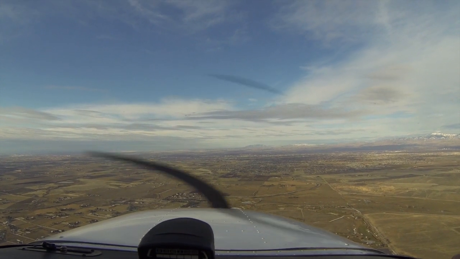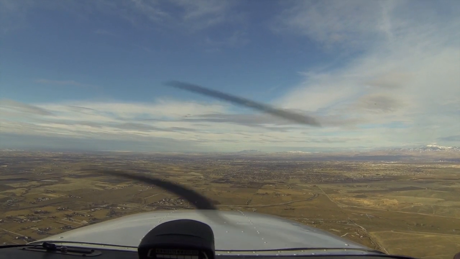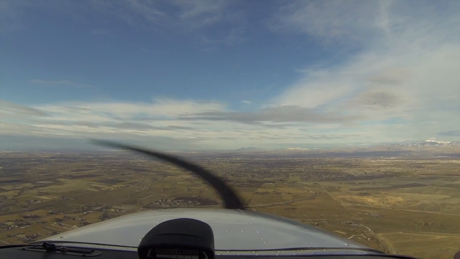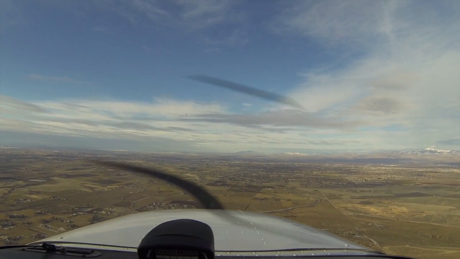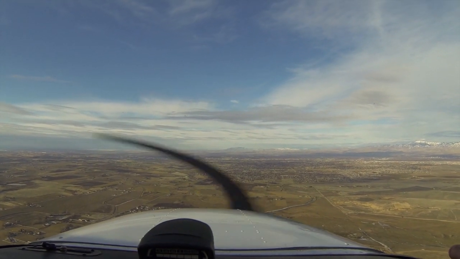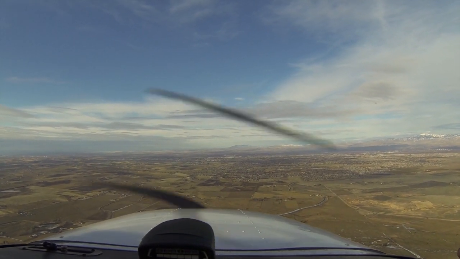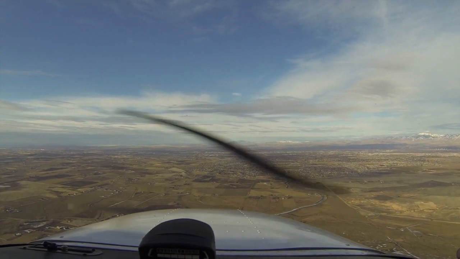Hey, Boise Tower, Cessna 61870 is with you. Boise Tower, Cessna 61870 is with you. Okay, reduce your power a little bit. 61870, Boise Tower, runway 28 left, cleared touch and go, enter left closed. 28 left, cleared touch and goes, enter left closed traffic, 61870.